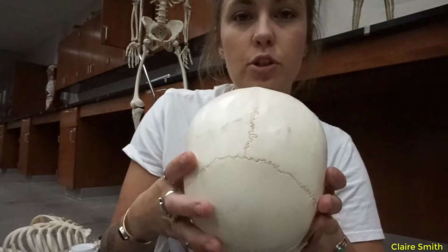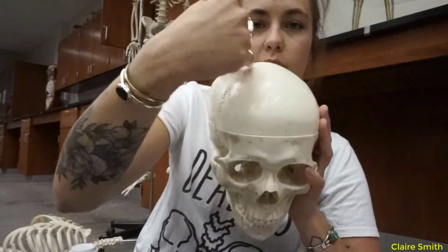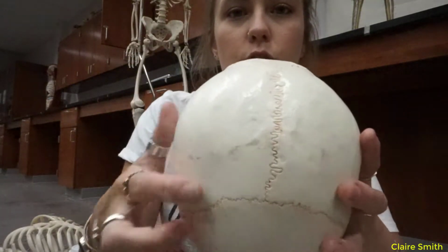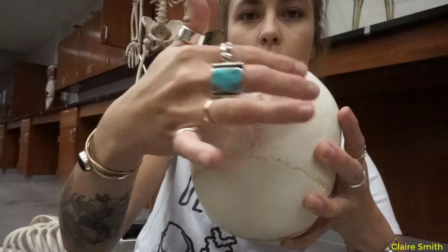Our sagittal suture is actually in a mid-sagittal area. So remember, sagittal separating right and left. So the sagittal suture goes right down the sagittal plane and separates your two parietal bones.